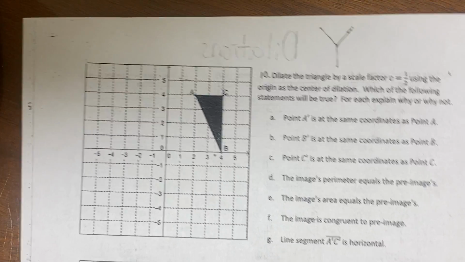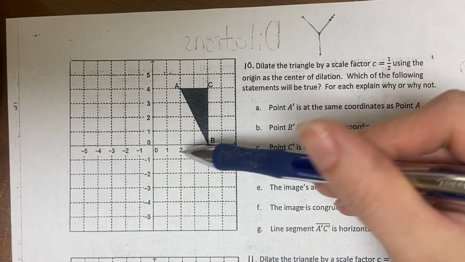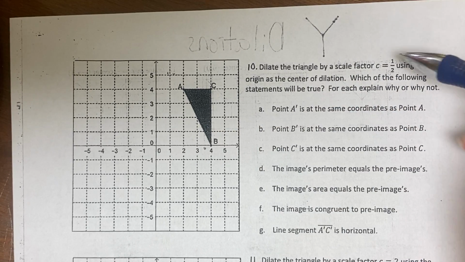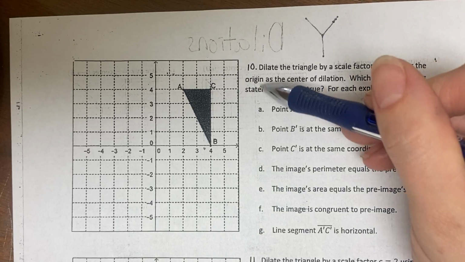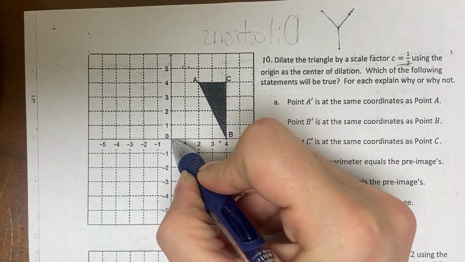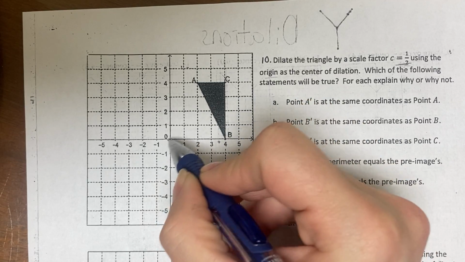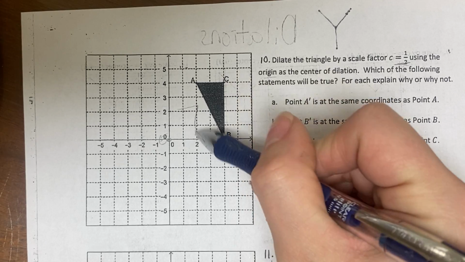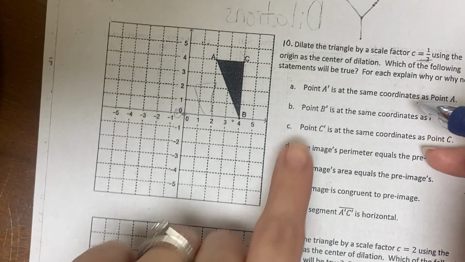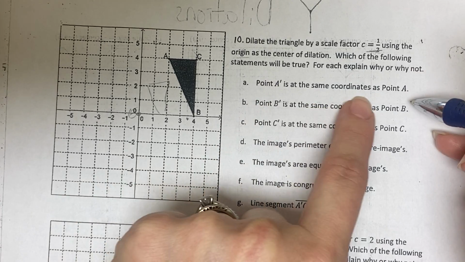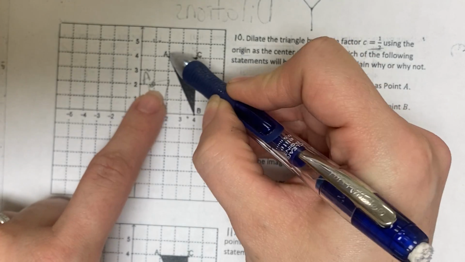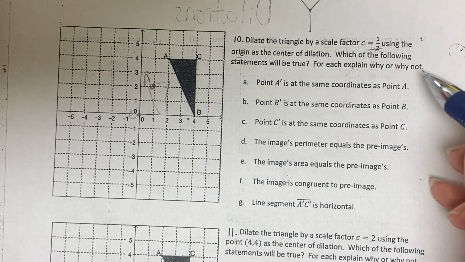Alright, on the back of this, you need to draw the picture that this explains, and then you answer these questions based off your picture. It says dilate by scale factor of 1/2 using the origin. So how far from E to A, E to B, E to C. Graph it, and your new shape is somewhere over here. Point A prime, is it at the same coordinates as point A? If A prime was here, are A and A prime in the same spot? And then it says explain why or why not.